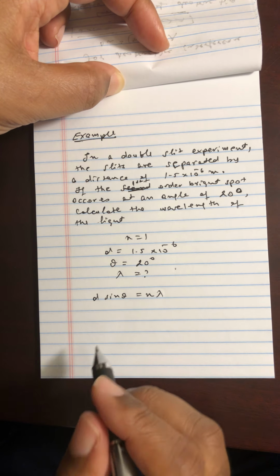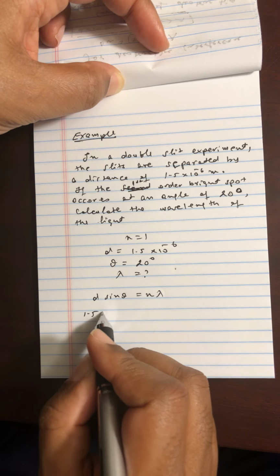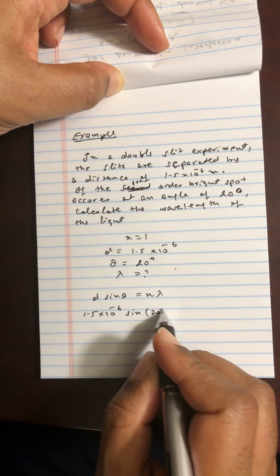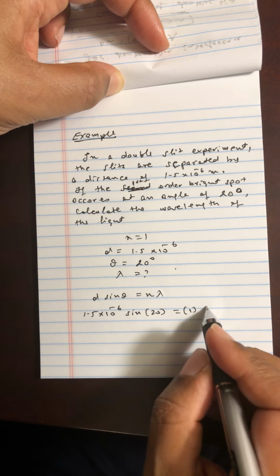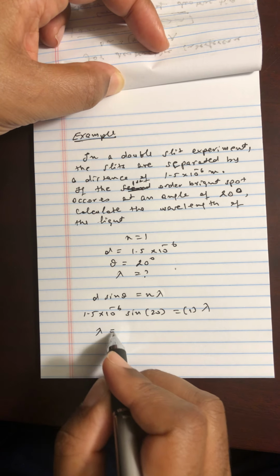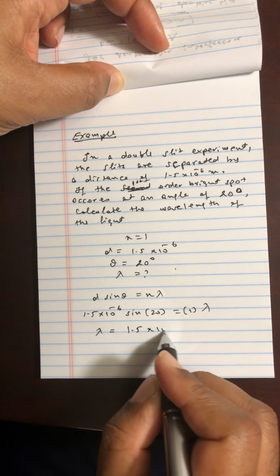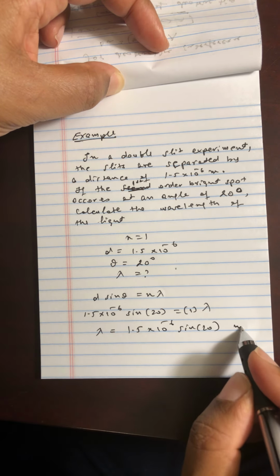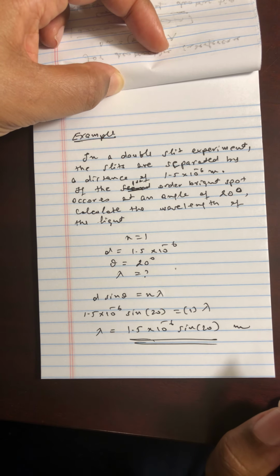So we have 1.5 times 10 to the power of -6 times the sine of 20 degrees equals the first order times the wavelength. So the wavelength is simply 1.5 times 10 to the power of -6 times the sine of 20 degrees, in meters. That will be the wavelength of the light.